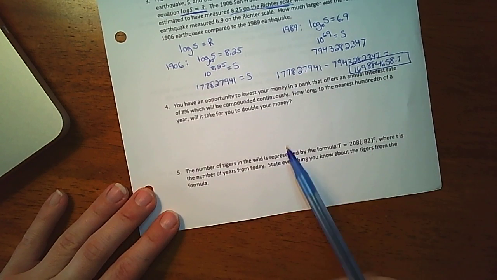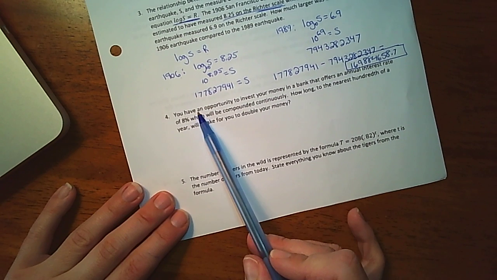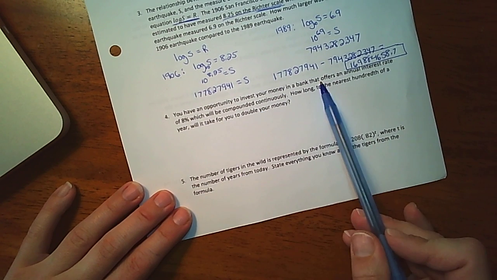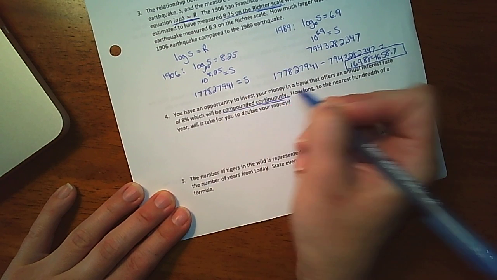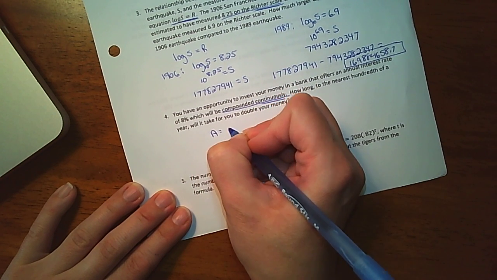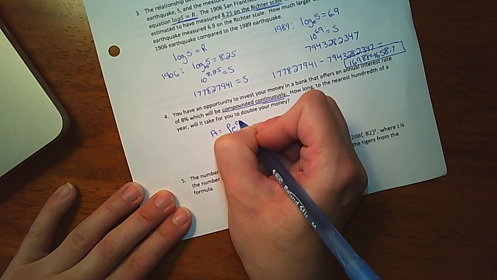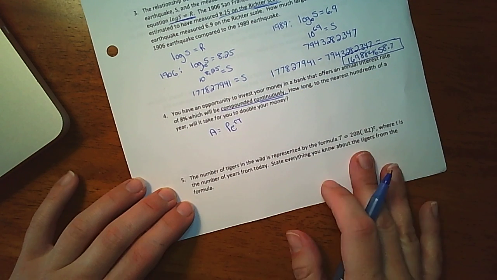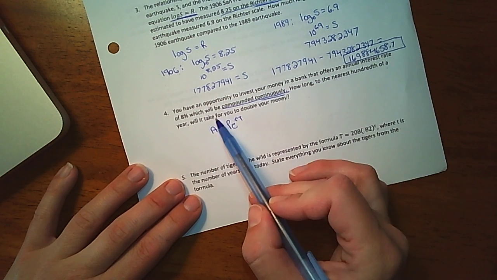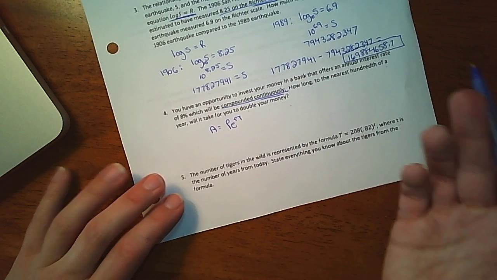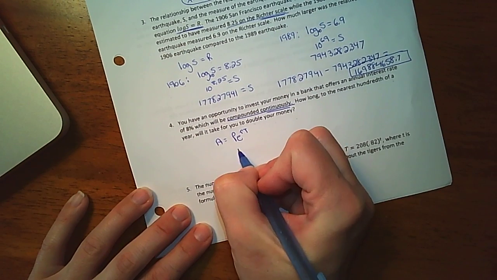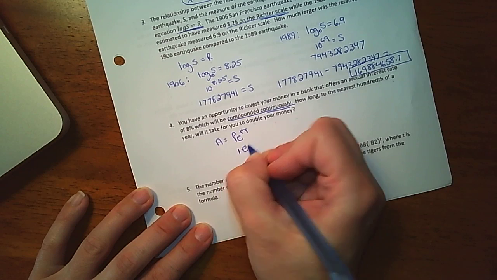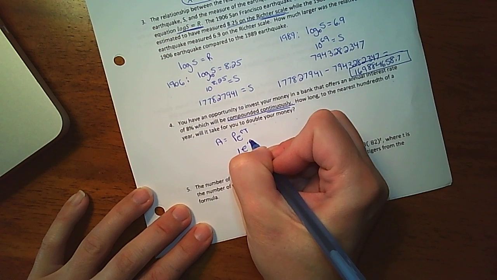All right, next one. You have an opportunity to invest your money in a bank that offers annual interest rate compounded continuously. As soon as you see that word, you're writing down PERT. That's the only way to do this question. How long to the nearest hundredth will it take you to double your money? Well, do we know how much we're starting with? Nope. So let's say we start off with $1. E, the interest rate is 0.08.